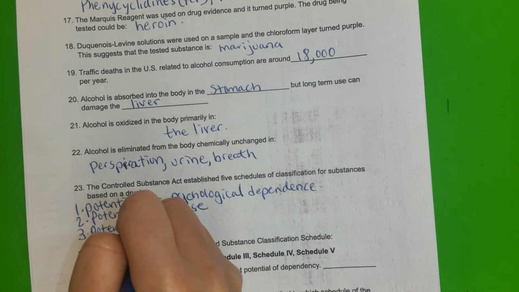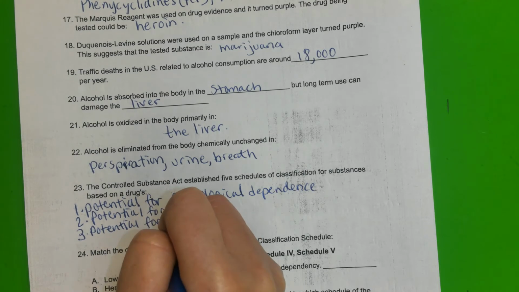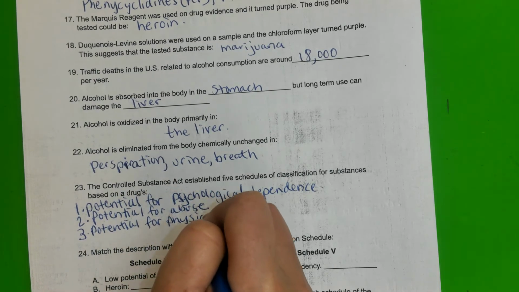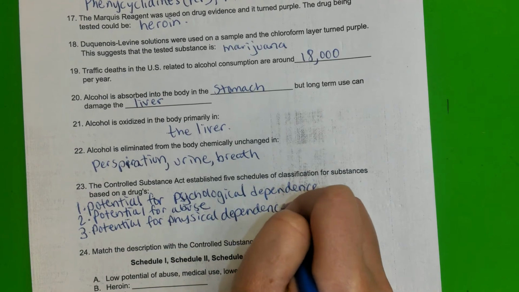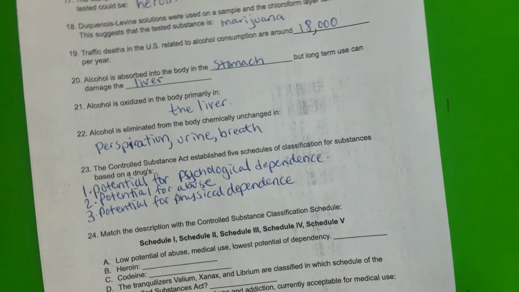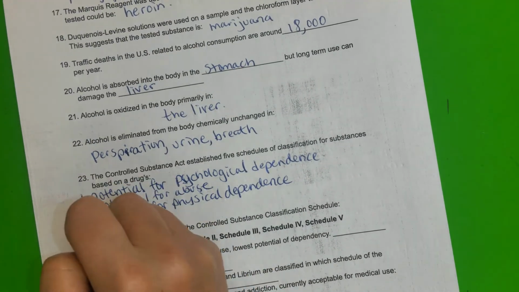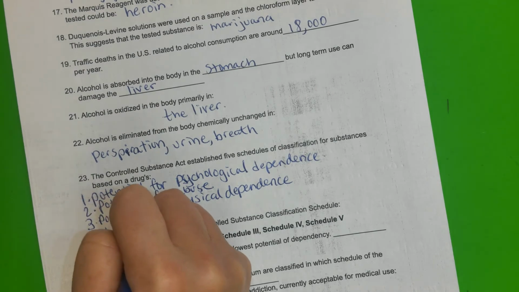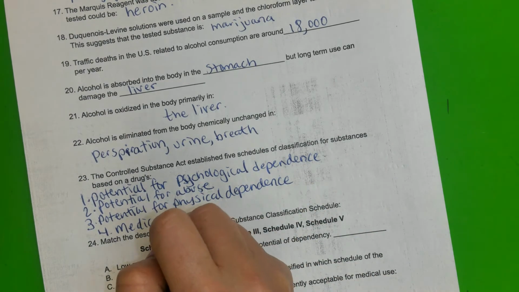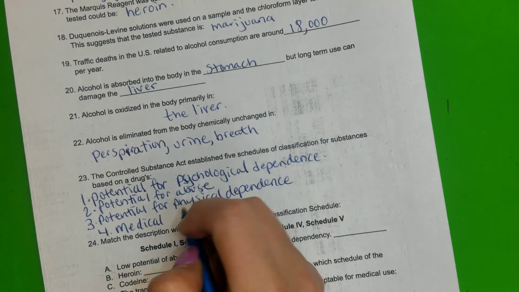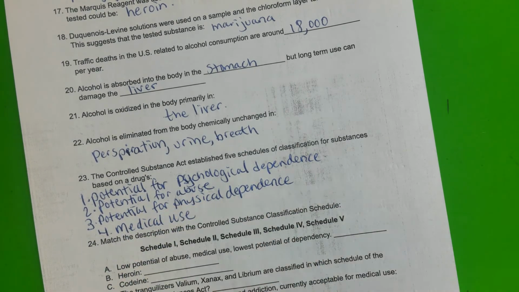And the fourth reason is medical use as well. So that's how they classify, based on these four reasons. Okay, that's how they classify those toxins.